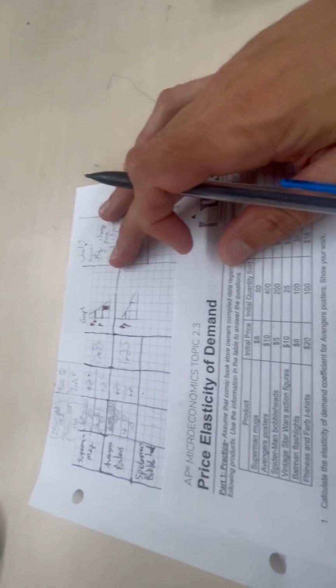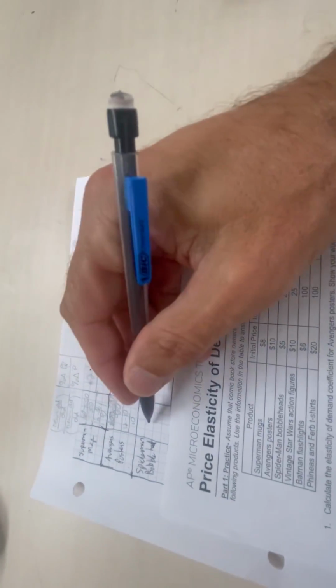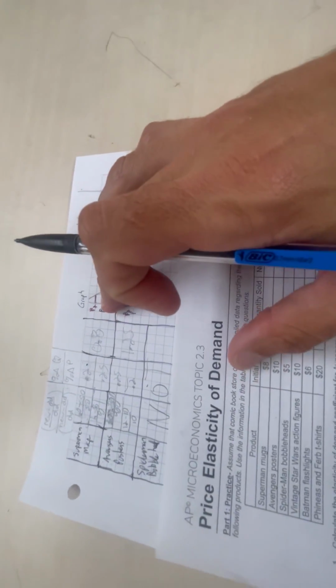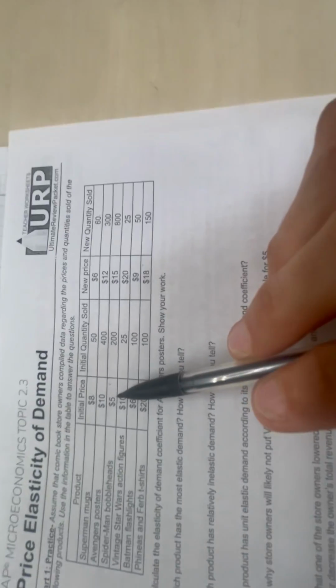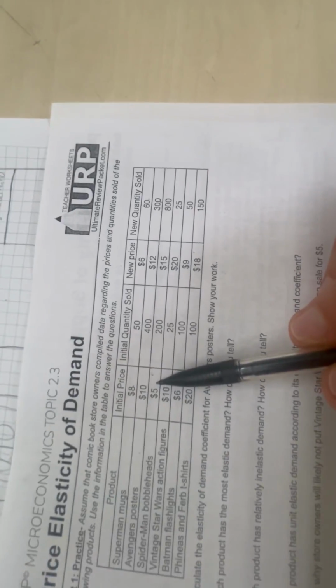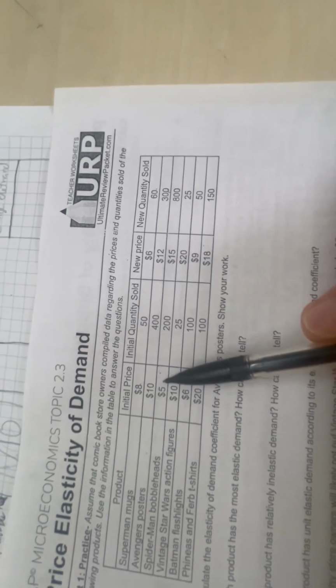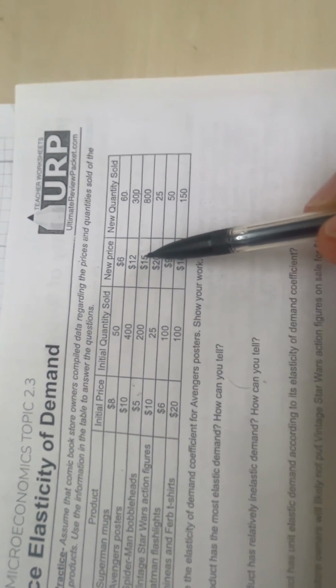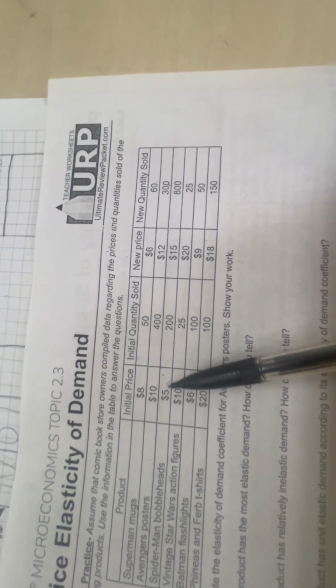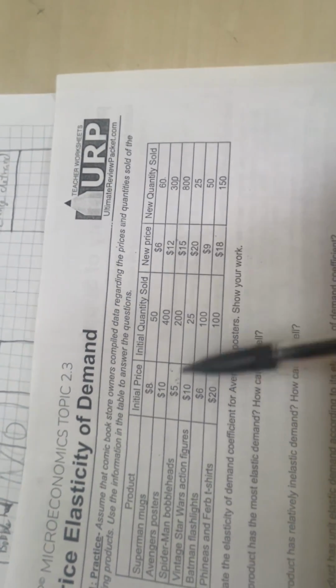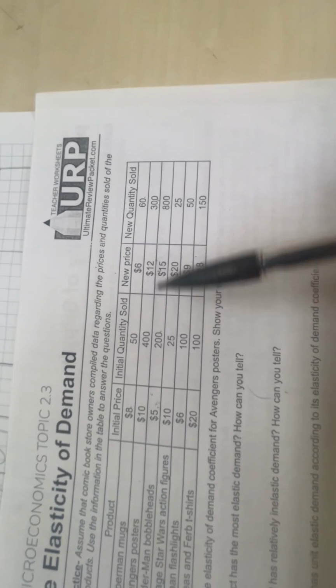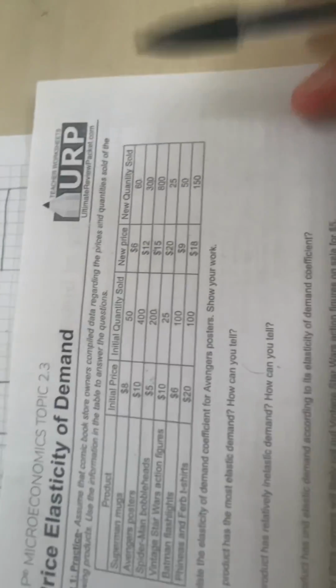Spider-Man bobblehead ball. Now, this one is not possible. It's just not going to happen. Why? Essentially what Spider-Man's saying is, okay, so you raise the price, right? The law of demand says if price goes up, the quantity must go down, right? So it says we're raising the price and more people want it. That goes against the law of demand, so that one's just not even possible. So I'm just gonna move on.